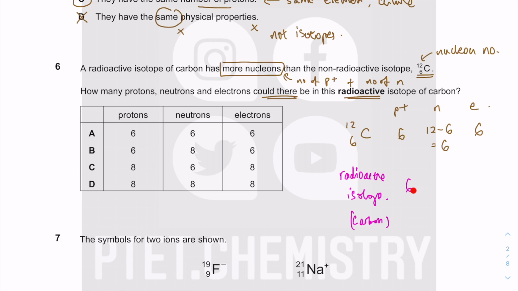If you have 6 protons, you must also have 6 electrons, because we are talking about atoms. So no overall charge. But then we see that it has more nucleons, okay, so more nucleons. So meaning to say the number of neutrons must be greater than 6.